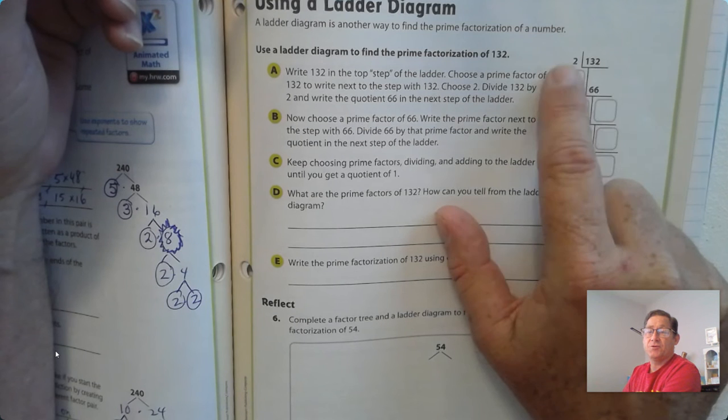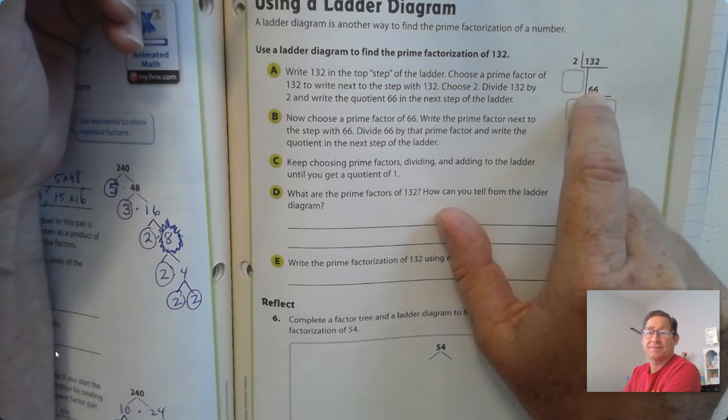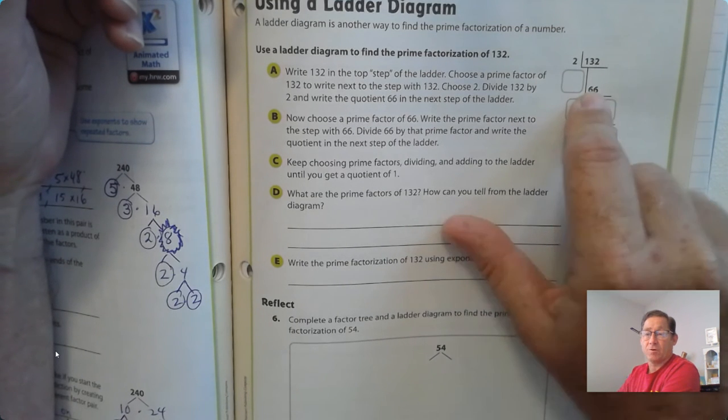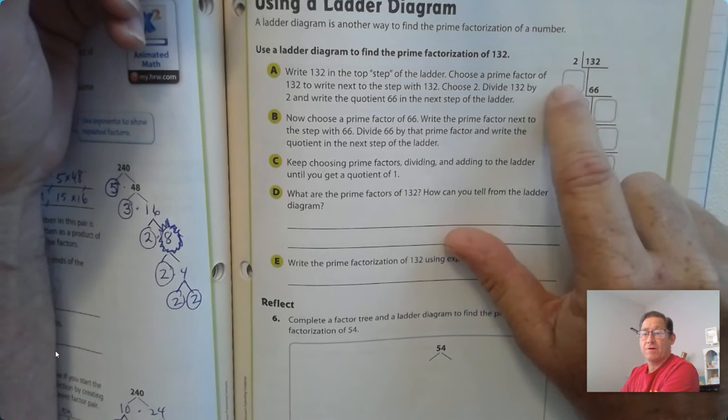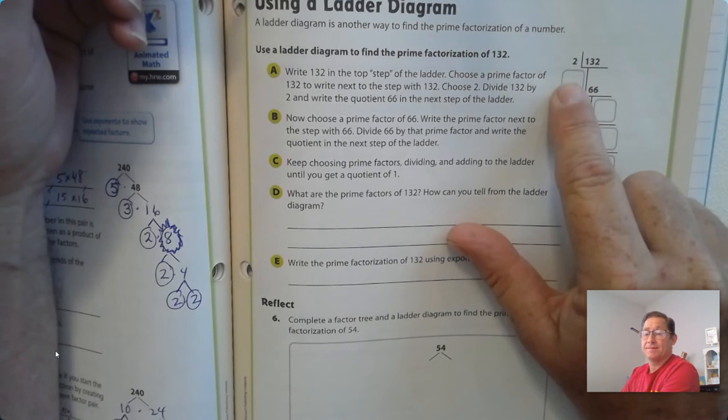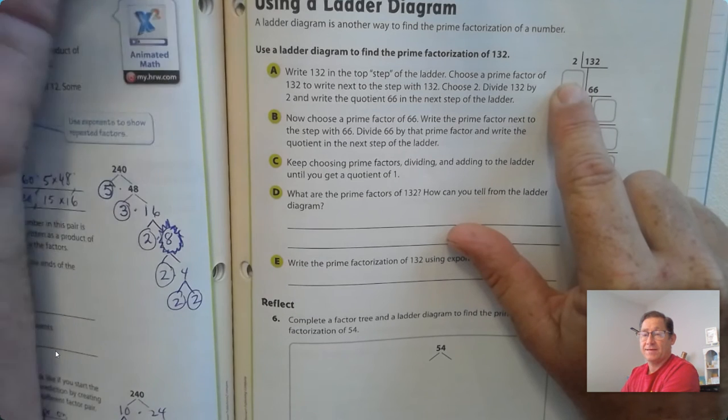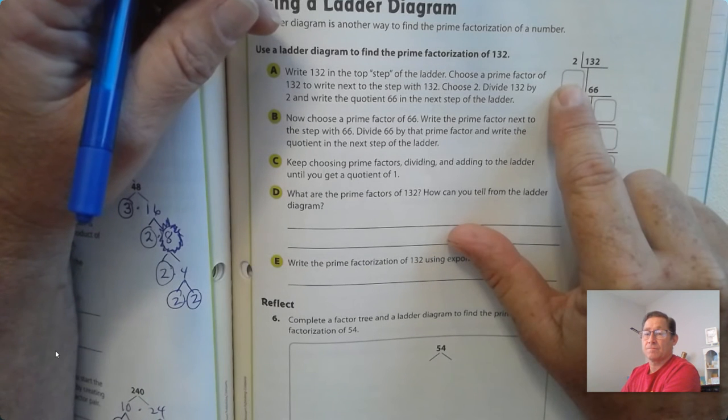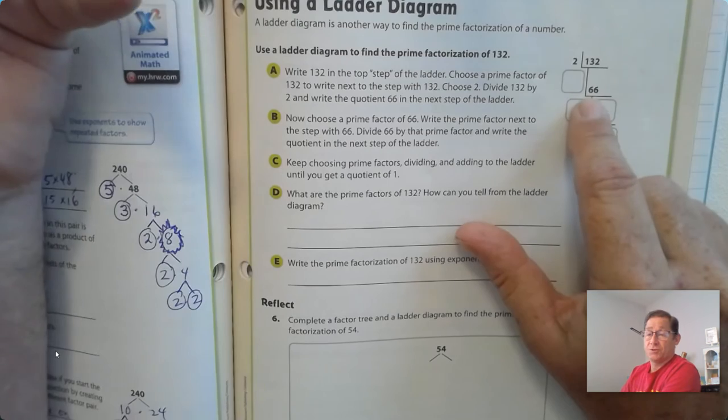2 has to be a factor of 132 because it's an even number. So you're going to choose the prime factor of 132 to write next to the step with 132. Divide 132 by 2 and you get 66. So we're going to write 66 in the next step, and we're now going to divide 66 by a prime factor. Well, you could choose 2 again, right?